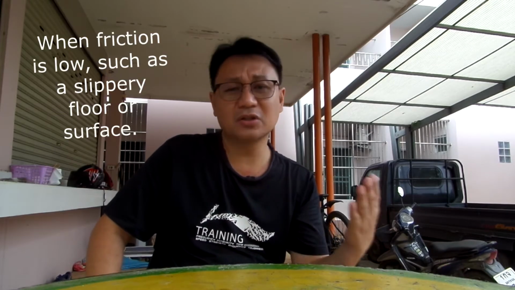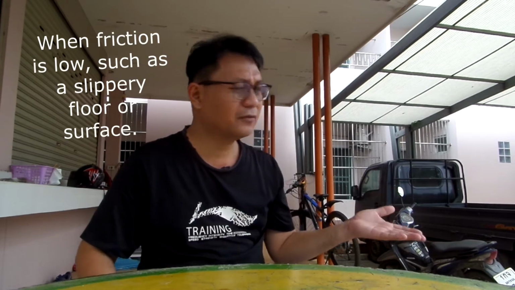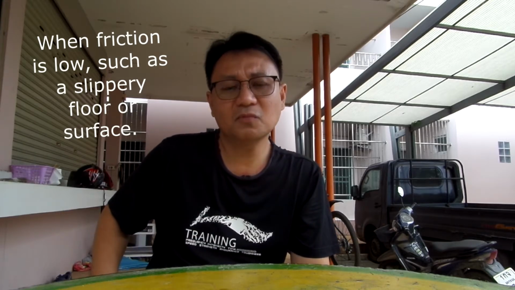Without this frictional force between the tires and the road, the car couldn't start moving or turning or even stopping. We could not even walk. We could not even roll the ball. When friction is low, such as on a slippery floor, safe walking or driving is difficult.